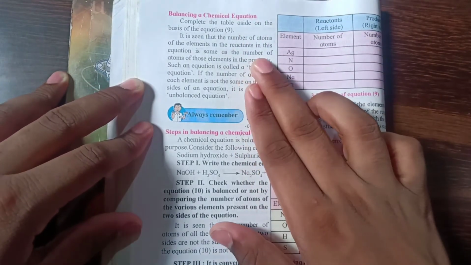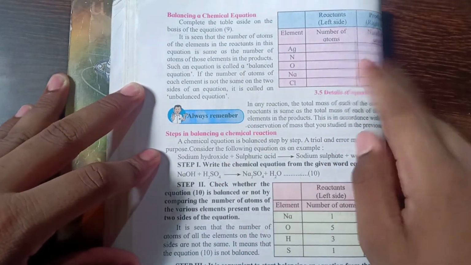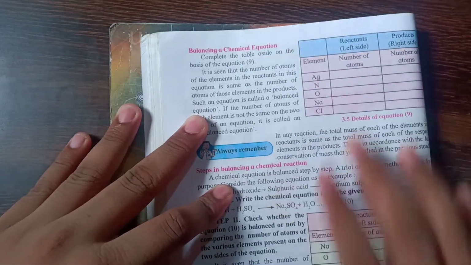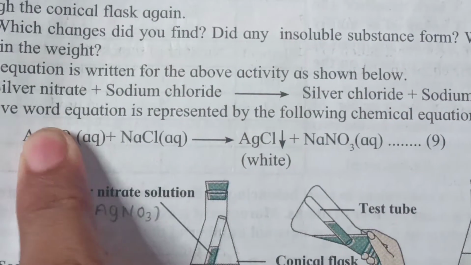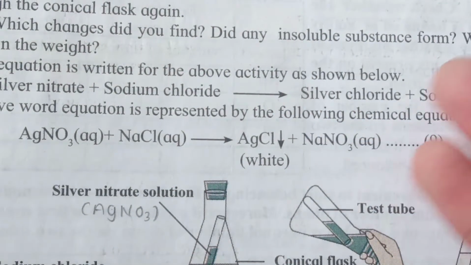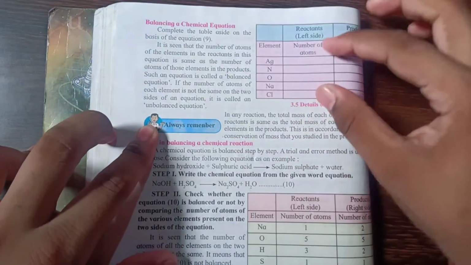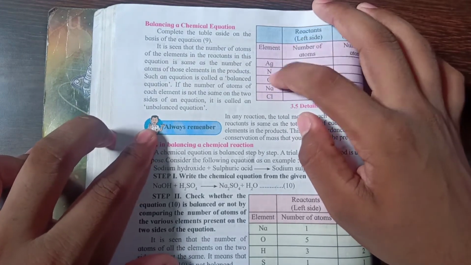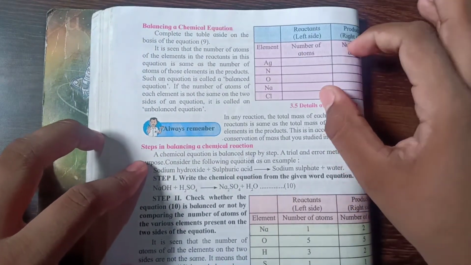Complete the table aside on the basis of equation 9. Equation 9 is given over here, and it was at the back also. Here, element Ag, number of atoms. First of all, I'll show you once the equation 9. As you can see, this is equation 9, and on the basis of this only we have to complete the table given over the next page. We have to put in the values of Ag, N, O, Na, Cl, means silver, nitrogen, oxygen, sodium, chlorine, on the reactant side and on the product side.